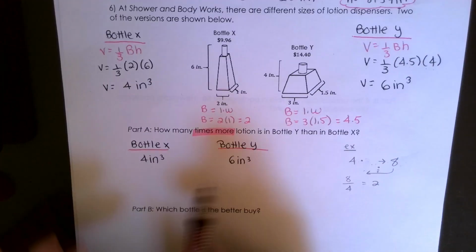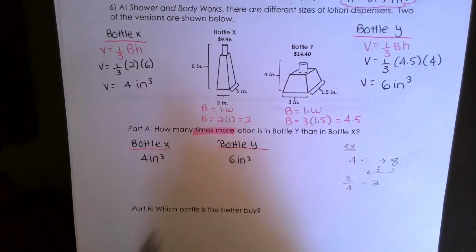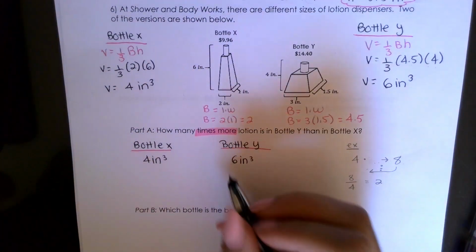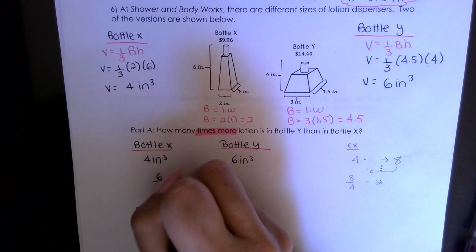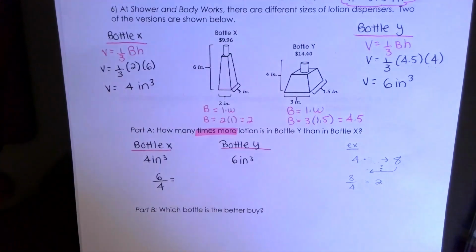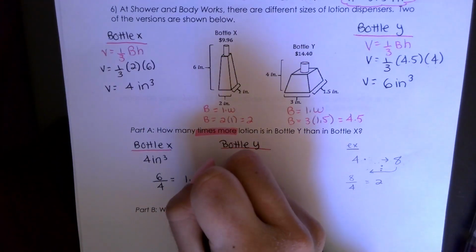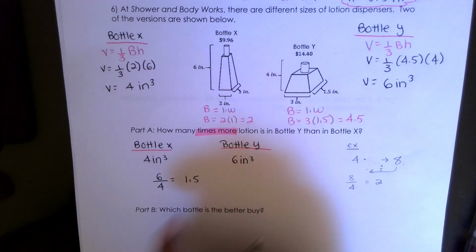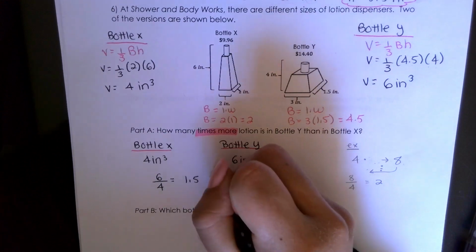So same thing here. We can't just think of 4 times what gives me 6. It doesn't come easily. So we're going to divide, the opposite. So I'm going to go ahead and do 6 divided by 4, and it'll equal 1.5. So how many more times lotion is in bottle Y? It's 1.5 times more.